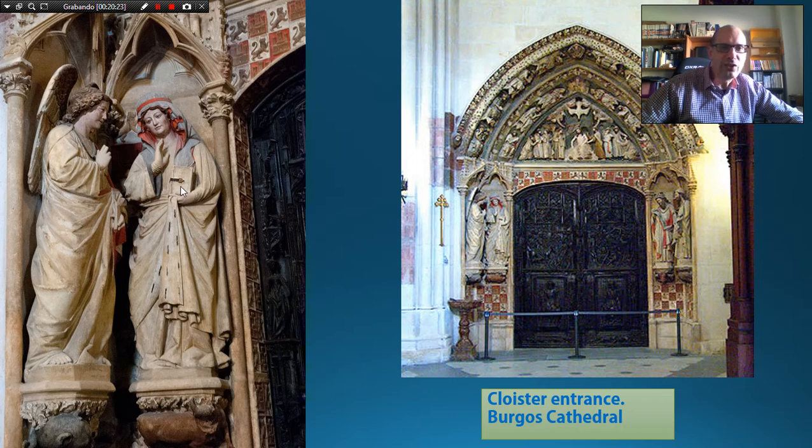In the other hand, she is holding a book. A book is an important detail too, because Mary knew how to read and how to write 2,000 years ago, for a woman at this time. So it's strange. That means that the Virgin Mary is a cultured person, who is so important. It's an important detail in my opinion.